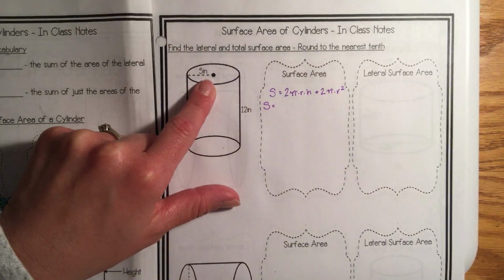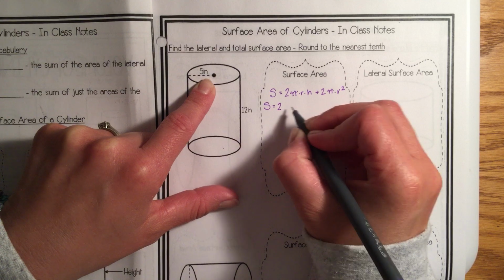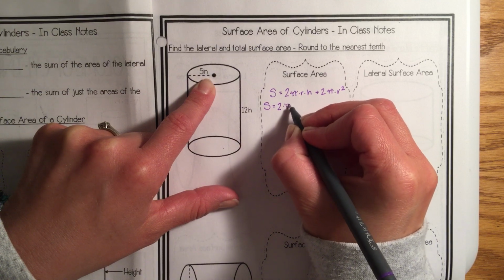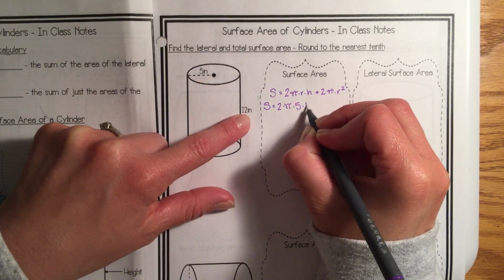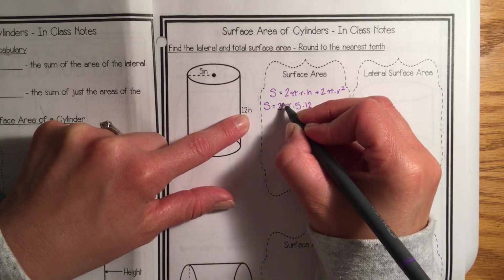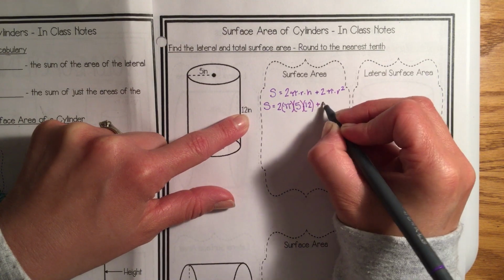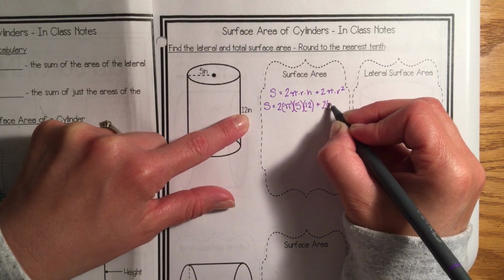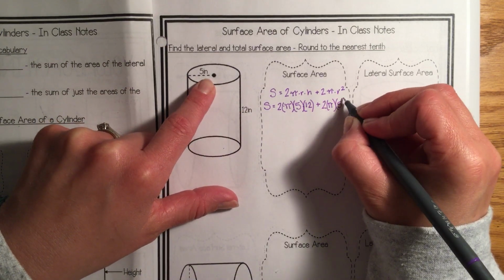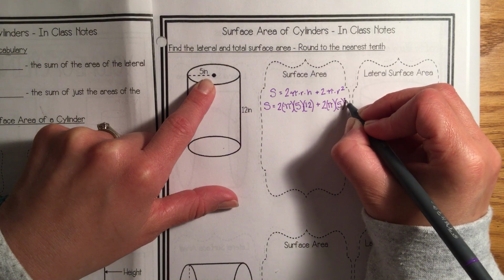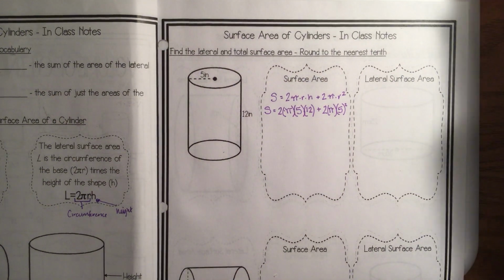Do I have the radius? I do. So it's going to be 2 times pi times the radius, which is 5, the height, which is 12. And I actually think I'm going to use parentheses here. 2 times pi times the radius, which is 5. And you're just going to square the 5. You're not going to square the entire thing.